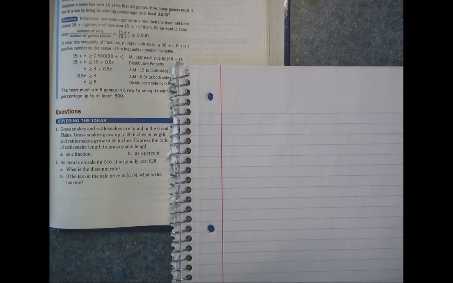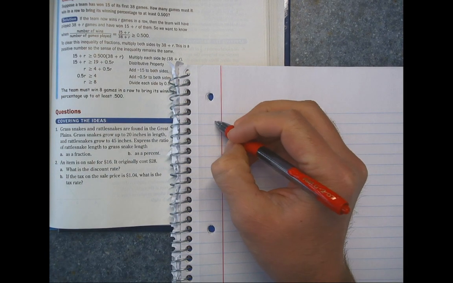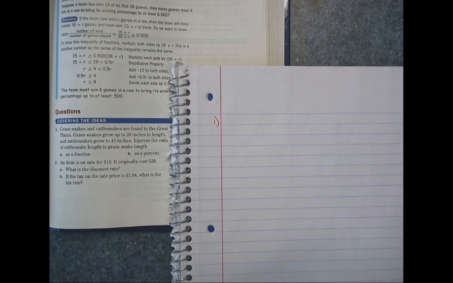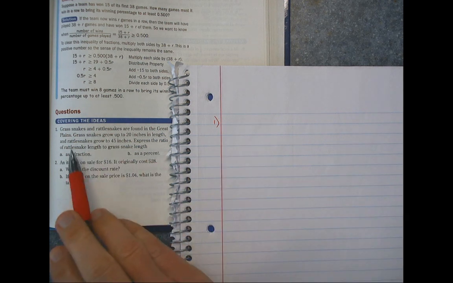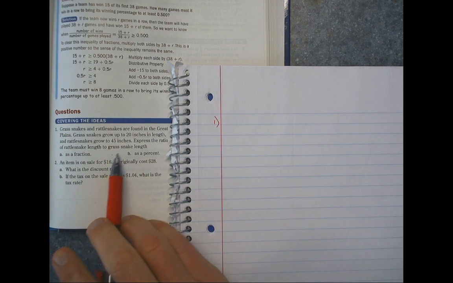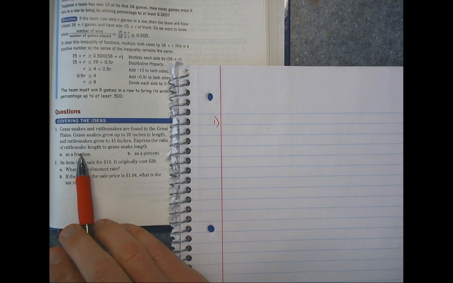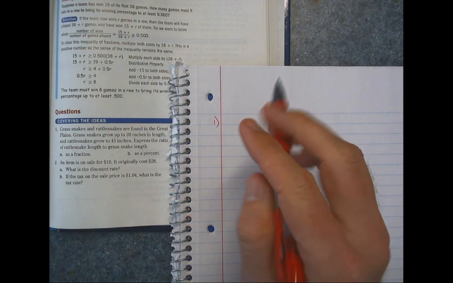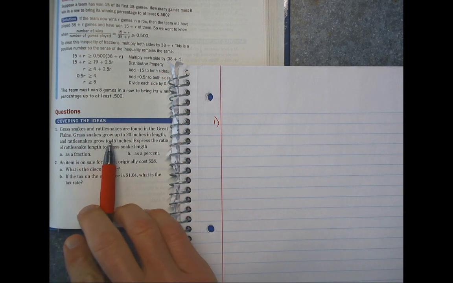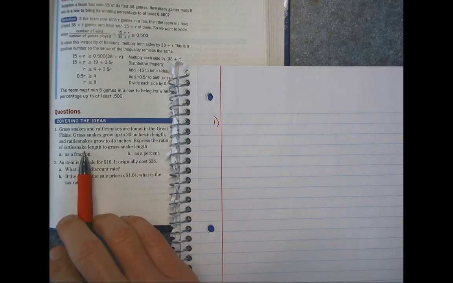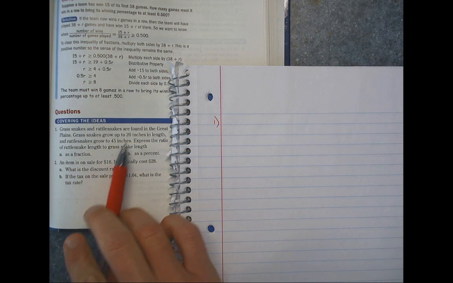We are going through lesson 5.5's homework in the textbook, and we are starting with number 1. It says grass snakes and rattlesnakes are found in the Great Plains. Grass snakes grow up to 20 inches, rattlesnakes to 45. We're going to express the ratio of rattlesnake length to grass snake, so that's important. Rattlesnake to grass snake. So we've got to go in that order. So if rattlesnakes is 45, that has to go first, comparing it to the grass, which is 20.